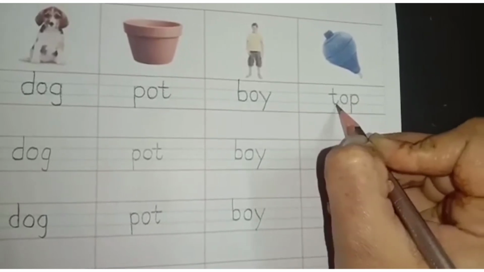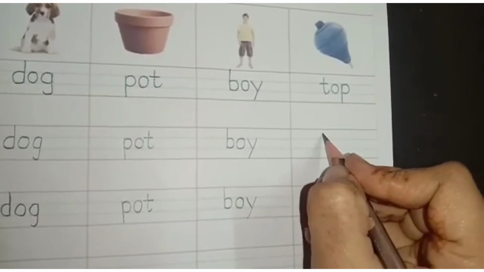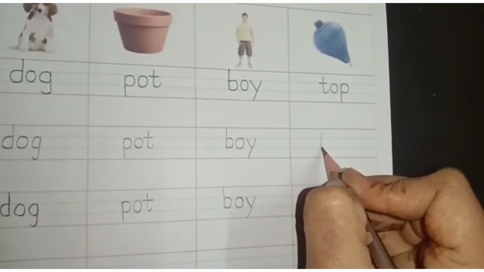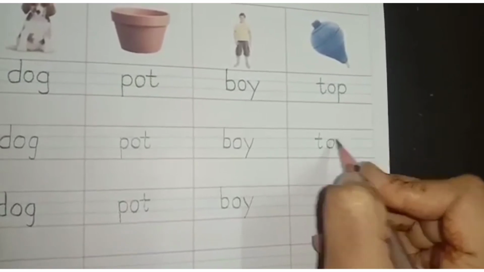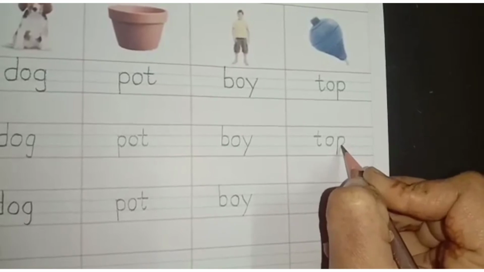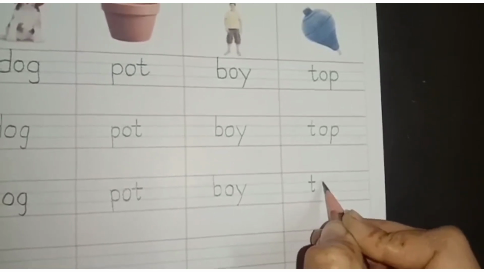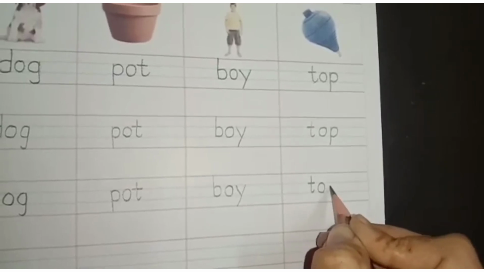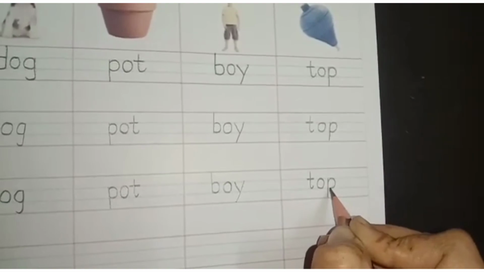T-O-P, top. Again we will write T-O-P, top. T-O-P, top.